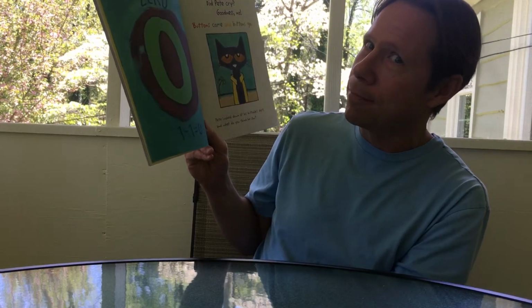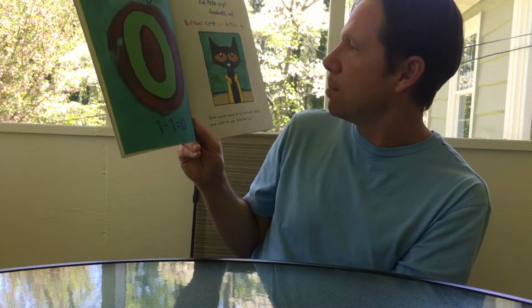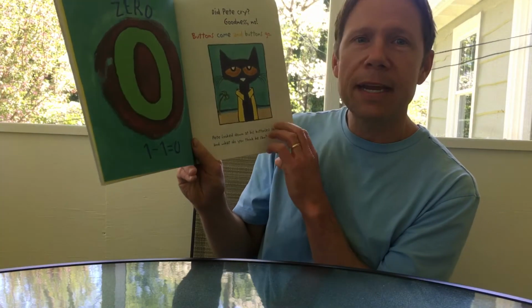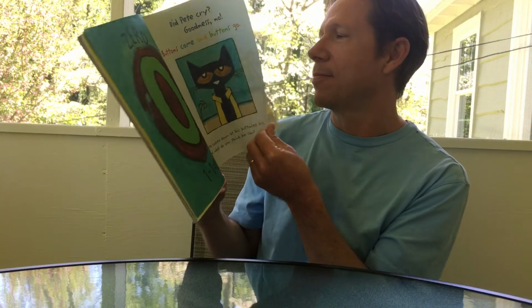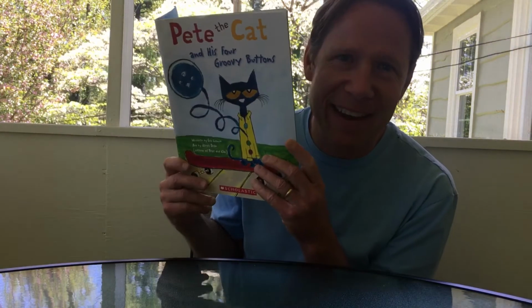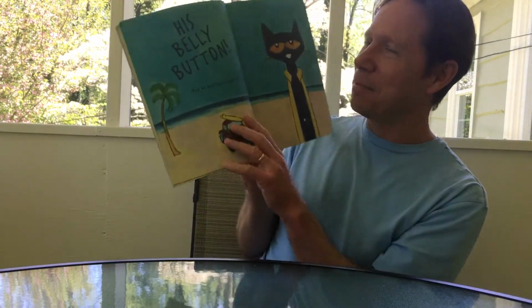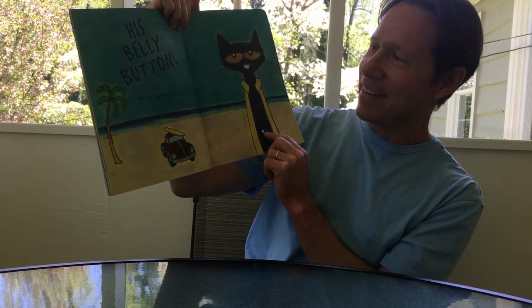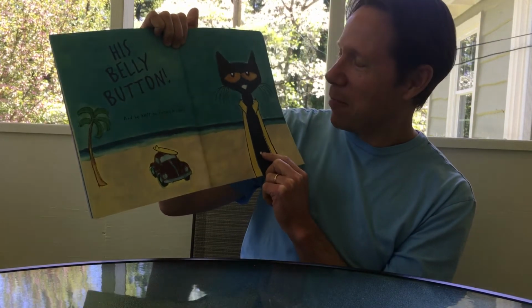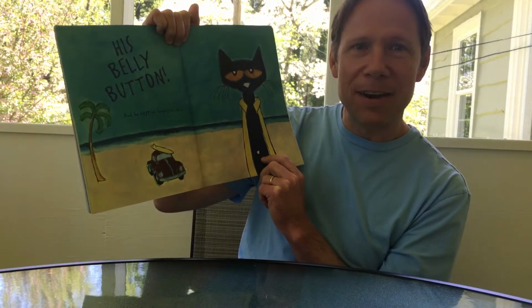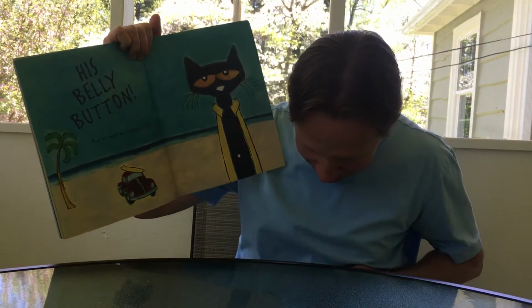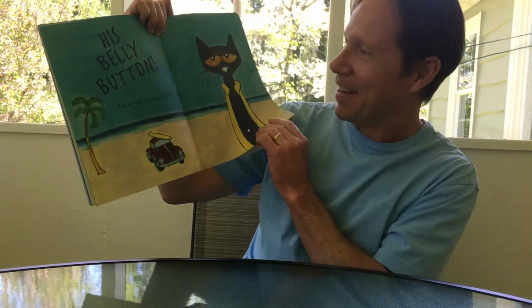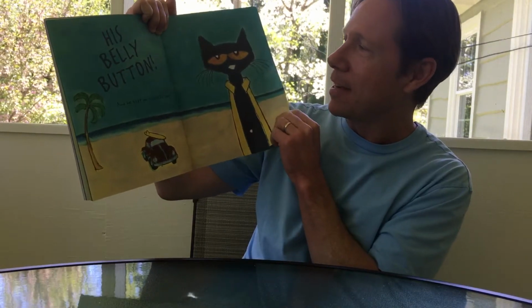But did Pete cry? Goodness, no. Buttons come and buttons go. Pete looked down at his buttonless shirt, and what do you think he saw? Can you guess? His belly button! Look, there's his belly button! Everybody's got a belly button. You can look at your belly button right now. Oh, look at mine. I got a belly button down there. And then he kept on singing his song.